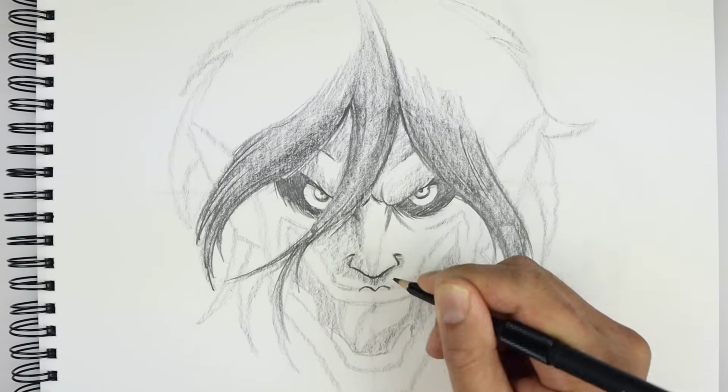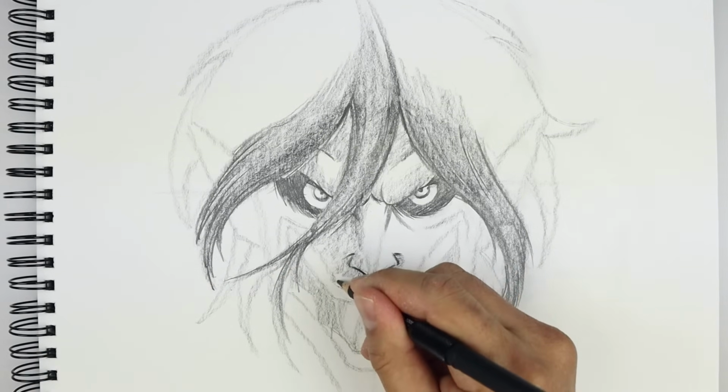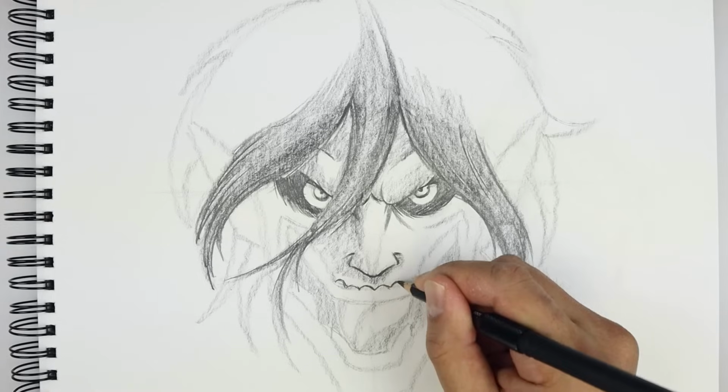Now I'm going in and adding the detail of the gum line across the top edge of the mouth. Almost like drawing half circles all the way across.